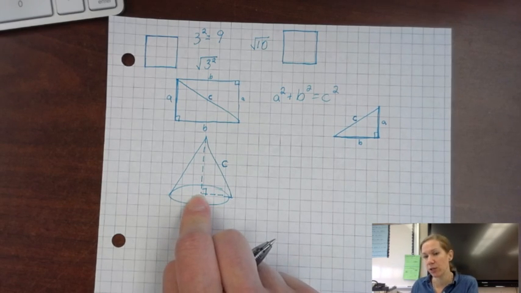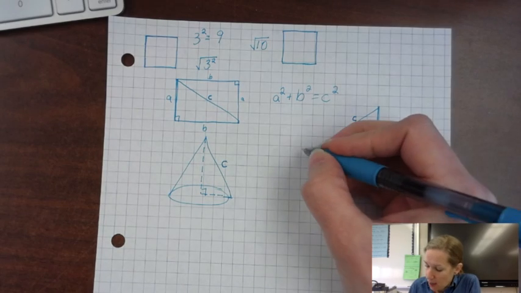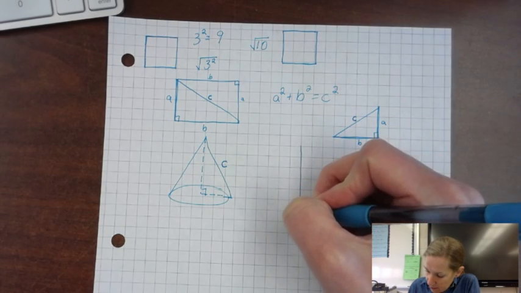So where else are you going to use the Pythagorean theorem? Sometimes they will give you a coordinate plane.